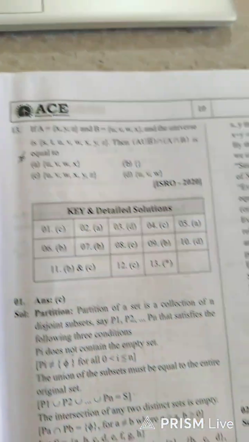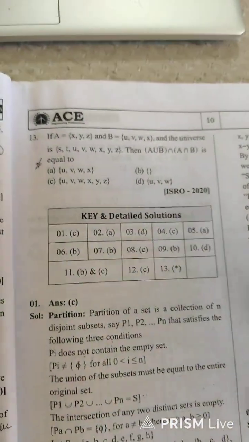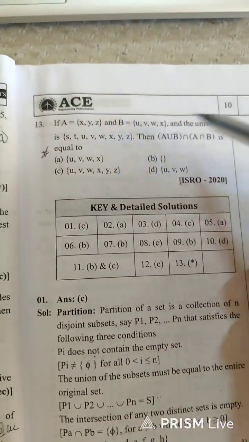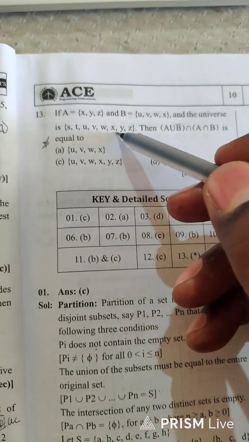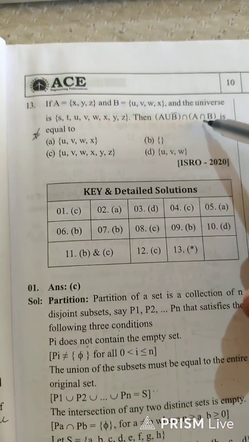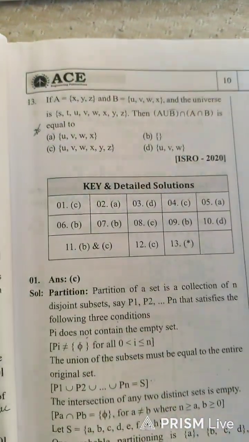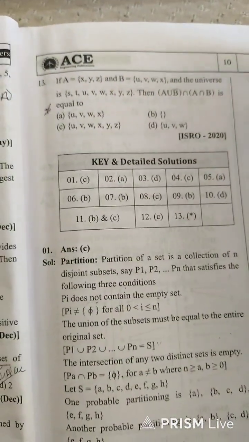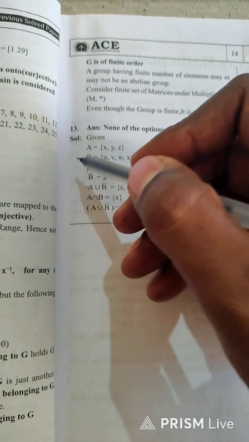If A = {x, y, z} and B = {u, v, w, x} and the universe is {s, t, u, v, w, x, y, z}, then (A ∪ B)' ∩ (A ∩ B) is equal to... None of the options given.